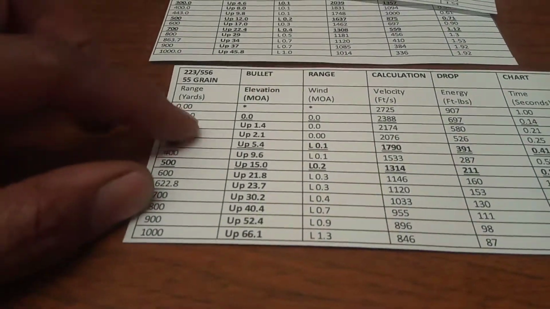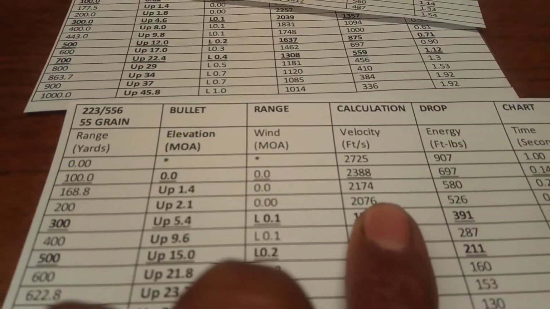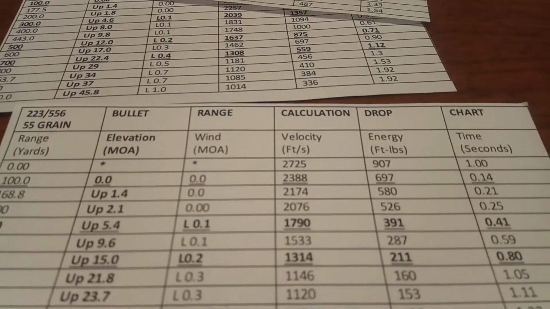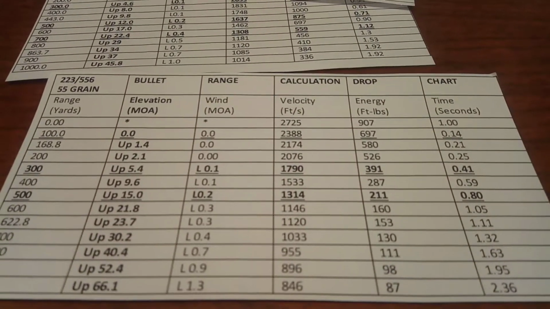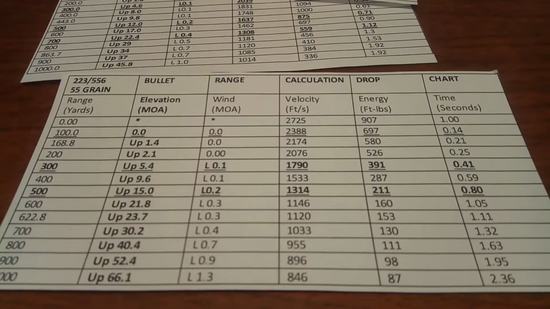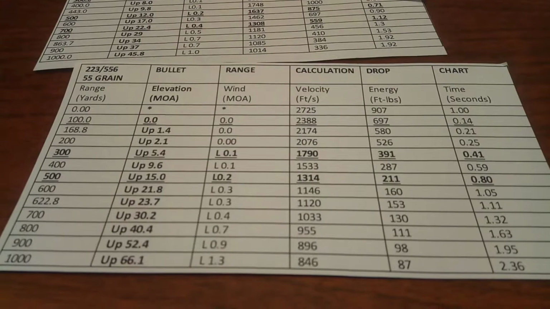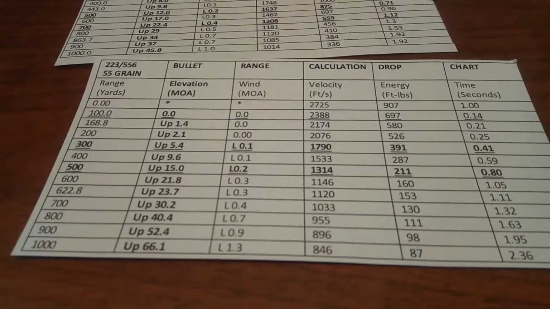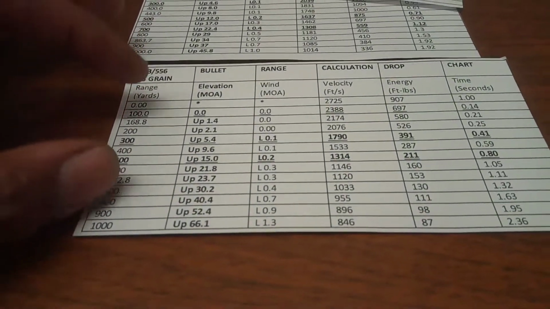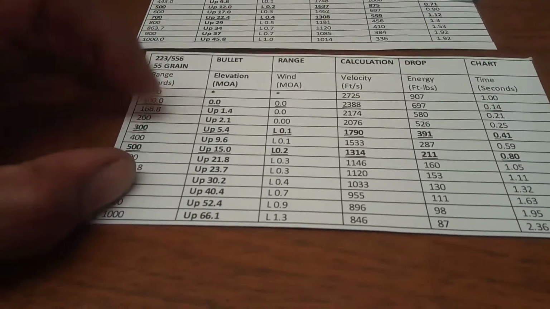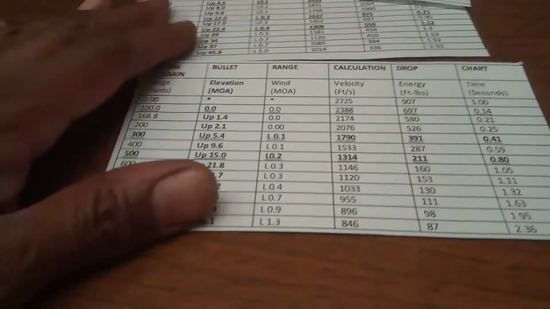Same basic theory. 100 yards, no bullet drop if you zero at 100. Got a muzzle velocity of 2,388 feet per second with foot-pounds of energy of 697. Looking at this chart, now I understand why the military wants to move away from 5.56. At 500 yards, this thing is hitting with 211 foot-pounds. It's kind of shitty, but whatever. It's just my opinion. I'm not trying to piss off anybody that has served, but of course people that serve will know that's too light of a bullet. Anyway, just a thought. I put this together.